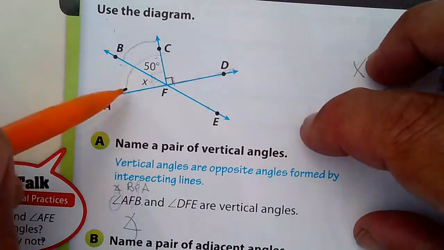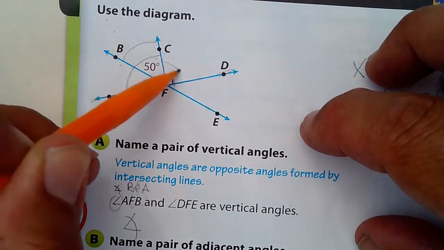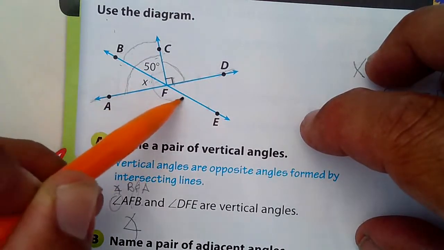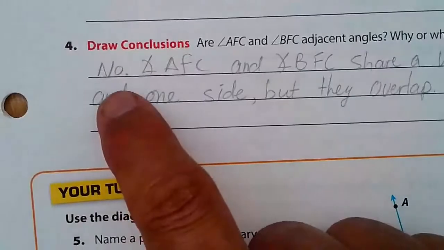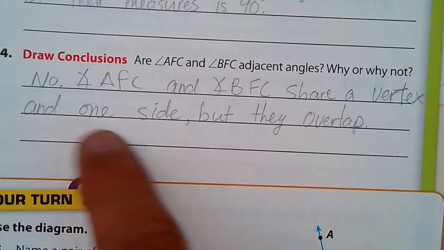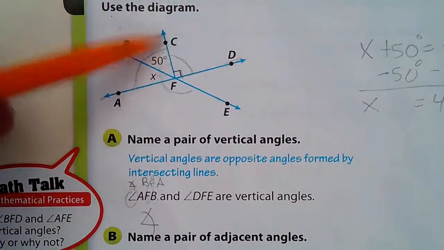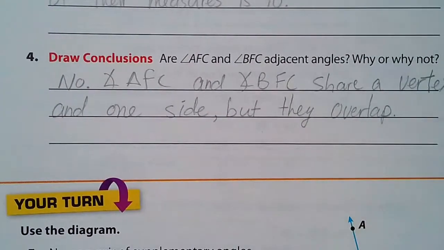The adjacent angle to AFC would be maybe this one right here, CFD, or AFE. That would be adjacent to the angle, but these overlap. So, no, angle AFC and BFC share a vertex and one side. That one side is this side right here. They share that side, but they overlap, and that blows it.